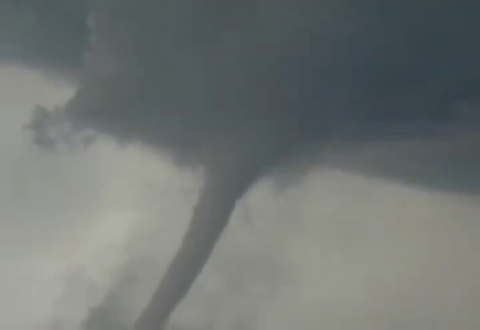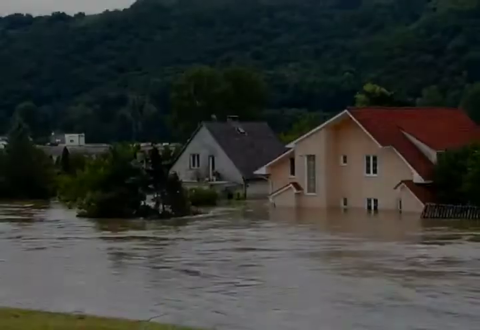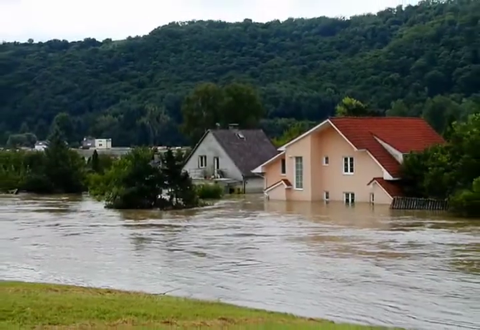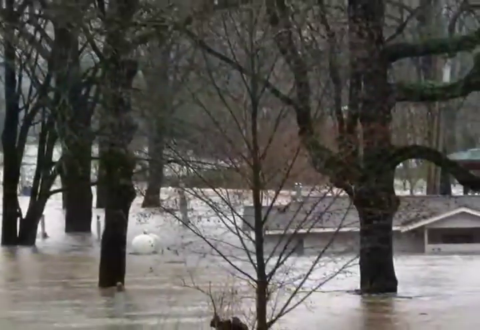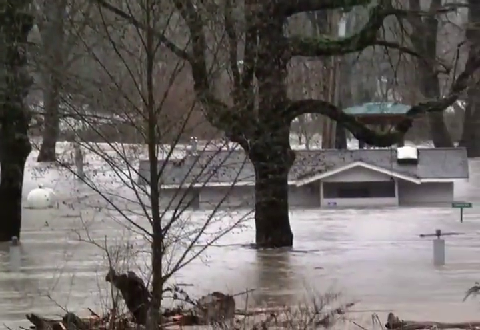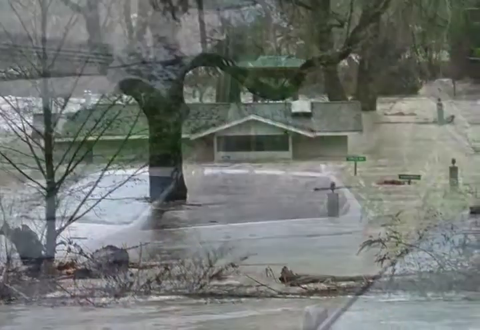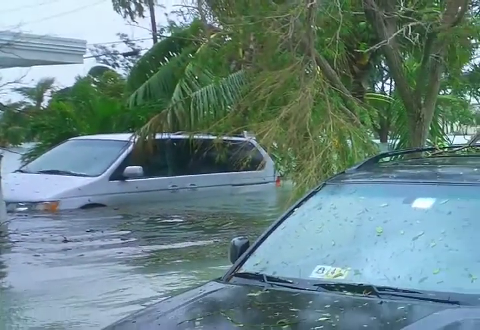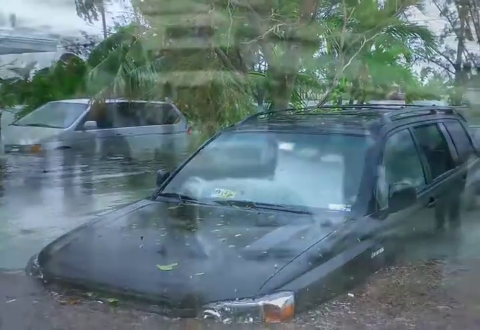In nature, there's always a lot of extreme weather going on. One of these types of extreme weather is the flood. So what exactly is a flood? The easiest way to explain it is to say that if water ends up where it is not supposed to be, and it causes damage, then it's a flood.